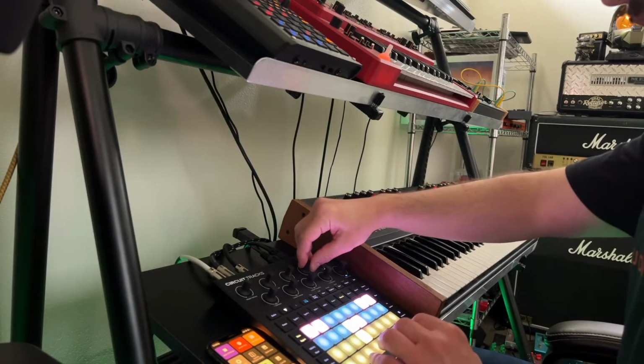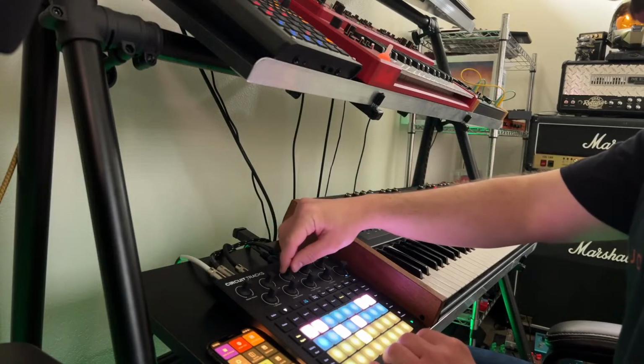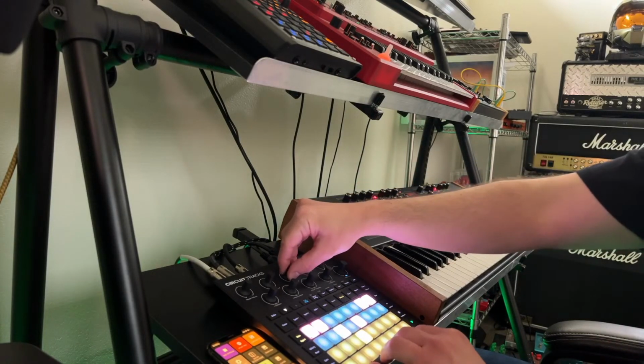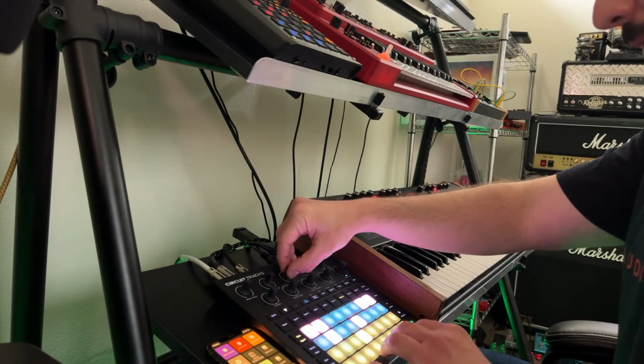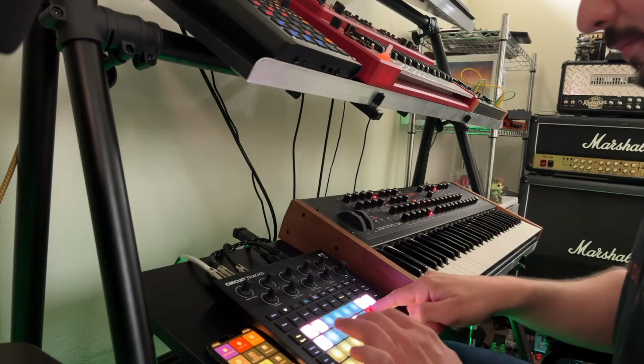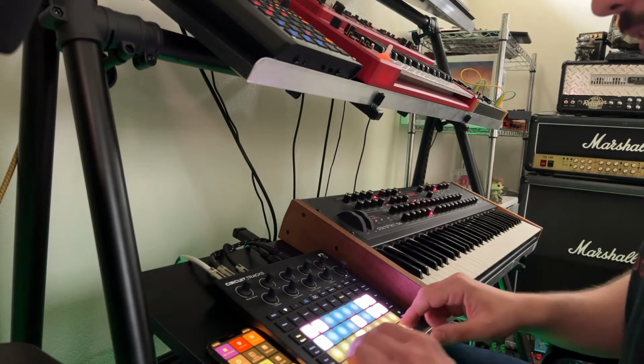All the low end. Add some distortion. Cut down the decay a little bit. There we go, added a couple more.